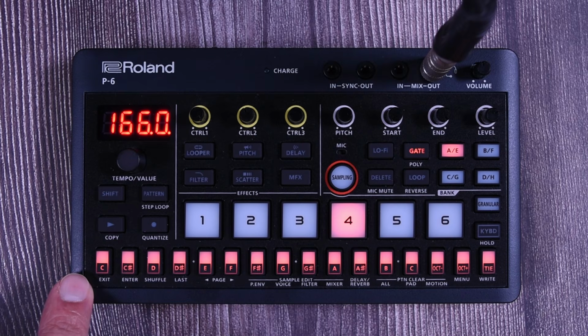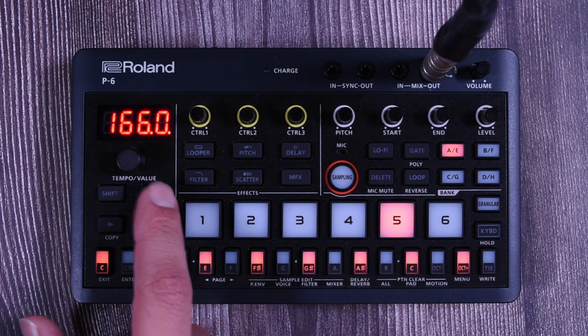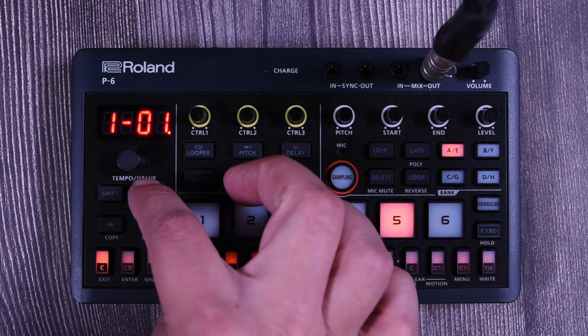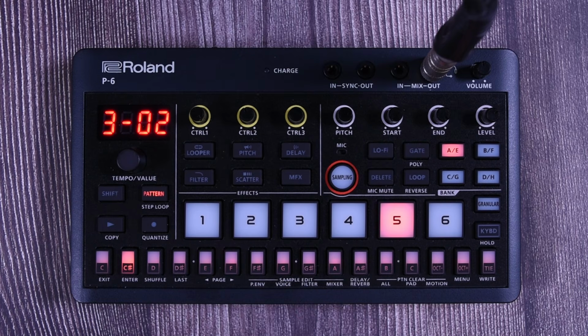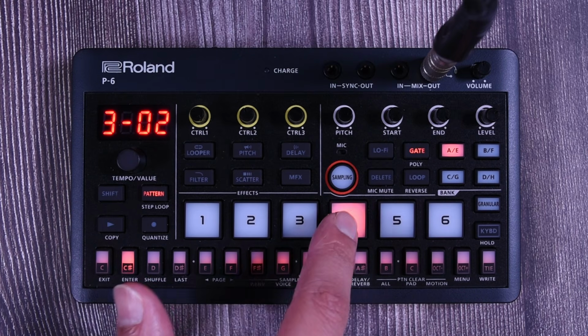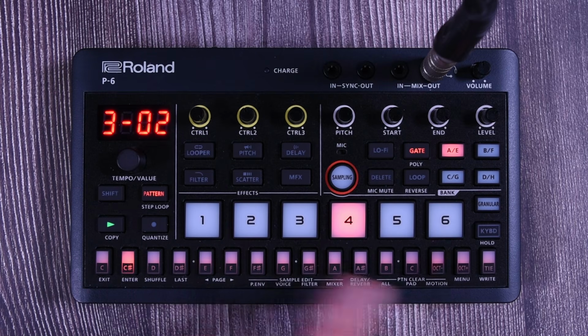I'm going to go all the way back. And now I just need to select a part, and it could be from a different pattern. I'm going to go to pattern number 3 and then number 2. I'm going to select the same part. If I play it back, notice that we have no sequence.